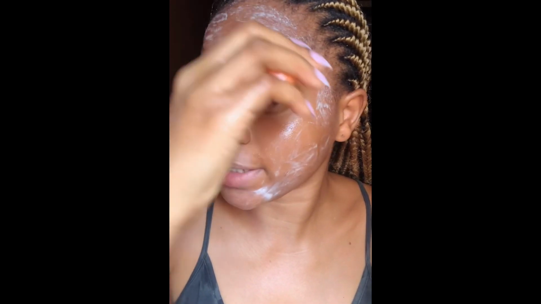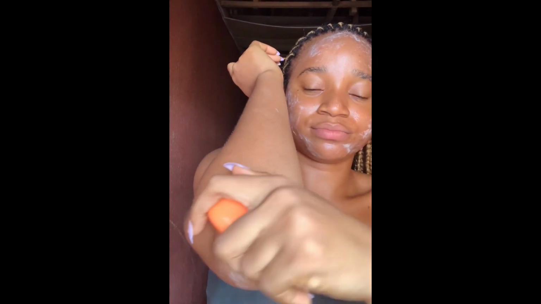Let's say you want to get rid of dark elbow. Let's say your elbow is dark. If you want to get rid of dark elbow, you just apply this right on your elbow. Okay, let me just do it for you. I'm not trying to get rid of dark elbow actually, but let me just show you. You just apply this on your elbow. Just rub this right on that spot of your elbow.